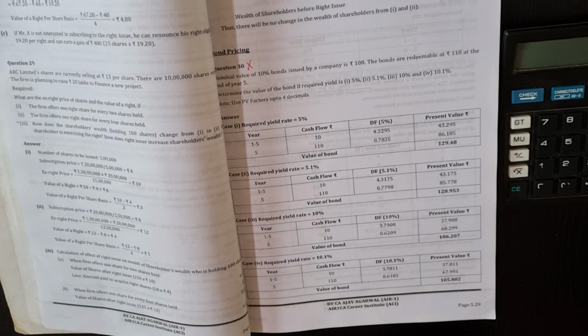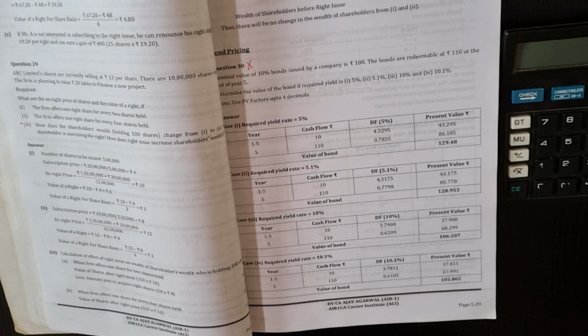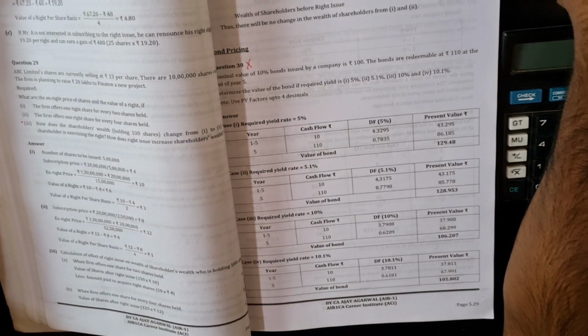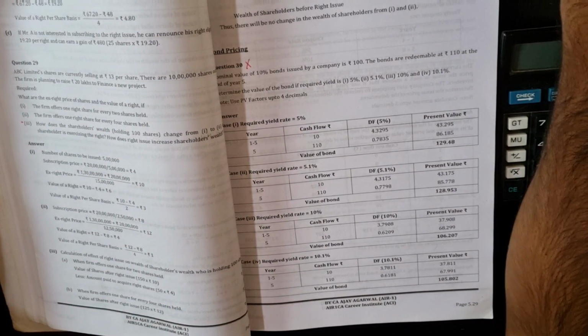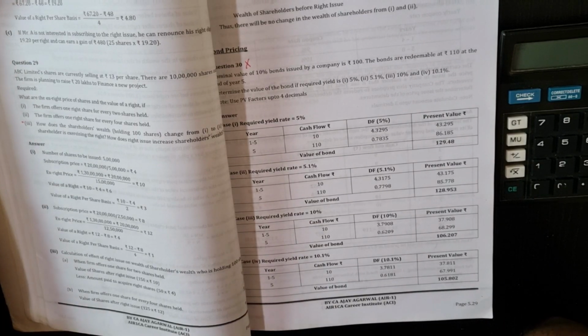So that's it for today. That's it for this part. Next we will start with bond pricing and bond yield. So practice it. Bye bye.